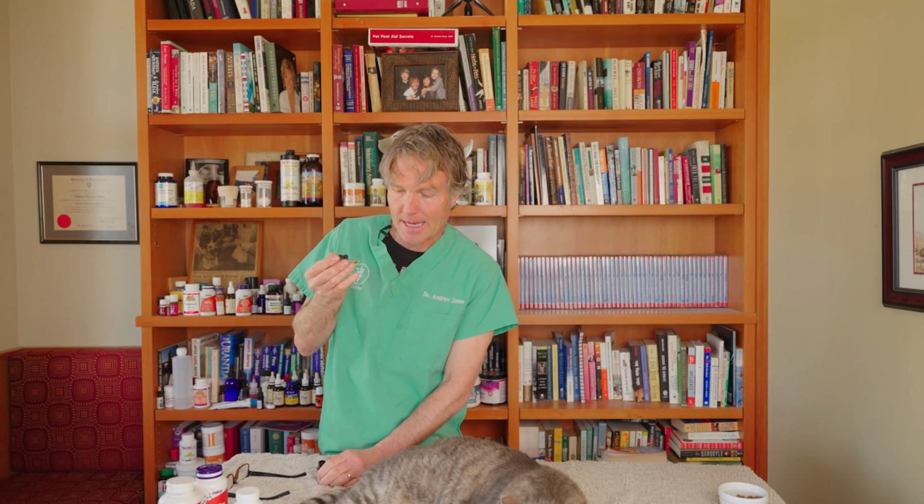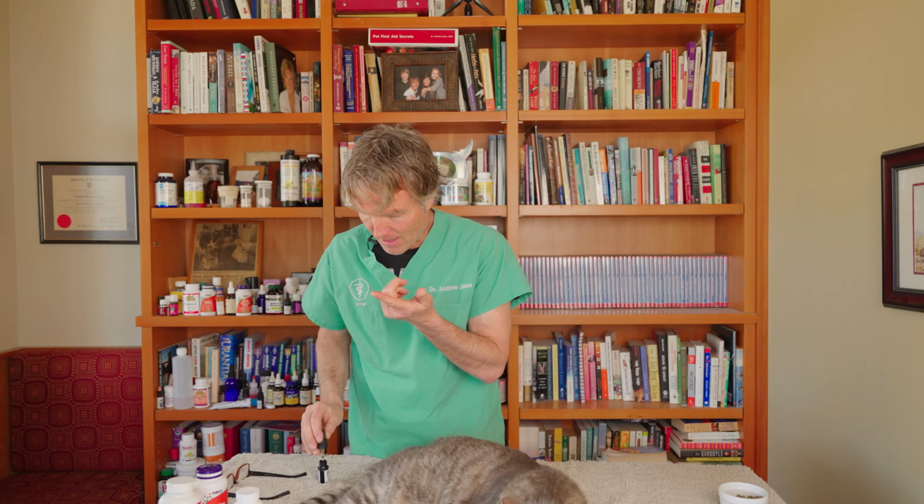That equates to 1 drop of my supplement per cat per day. So you can just put a drop on the end of your finger and rub it on your cat's gums. You don't even need to force it down his mouth.